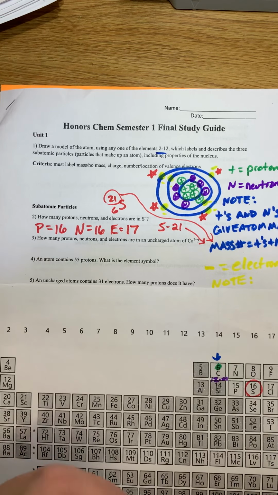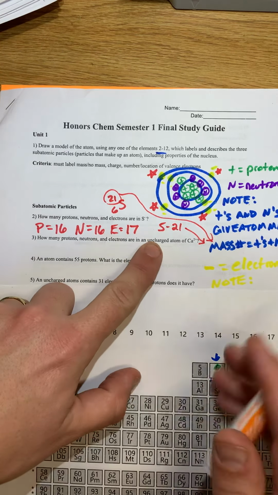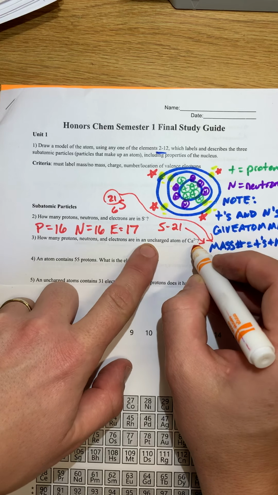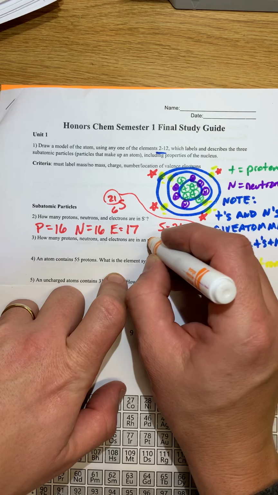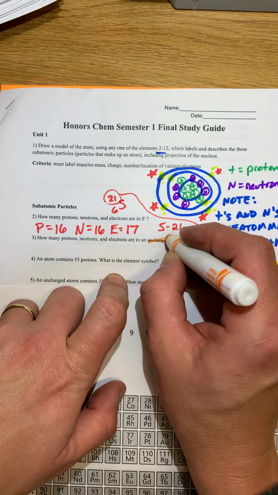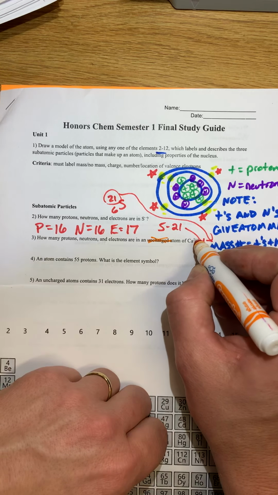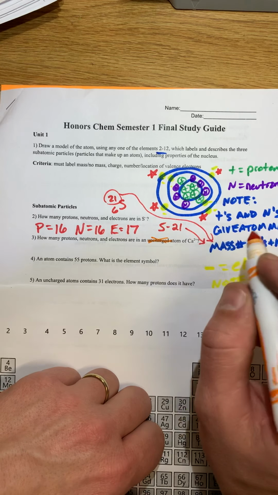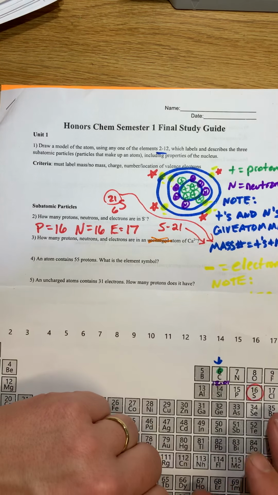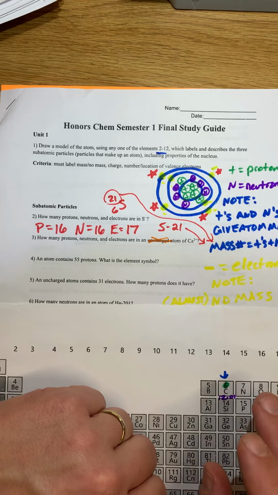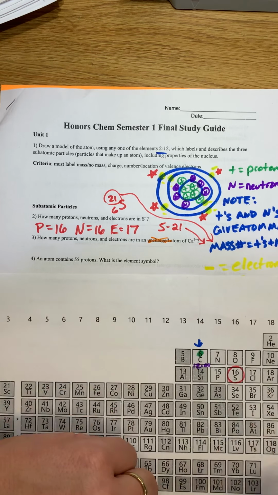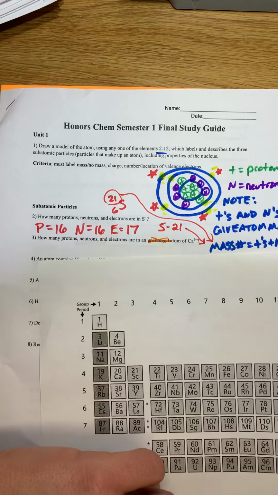Let's move on to number 3. How many protons, neutrons, and electrons are in an uncharged atom of Ca2+? Now, first of all, I shouldn't say uncharged because it very clearly has a 2+ charge. I went back and added that 2+ later, and I forgot to take out this word. But that should not be there. So if you were confused, yeah, there was a reason you're confused when you did that.